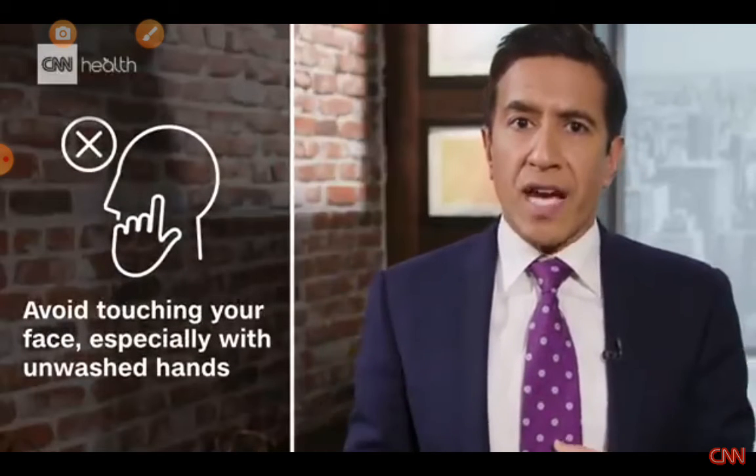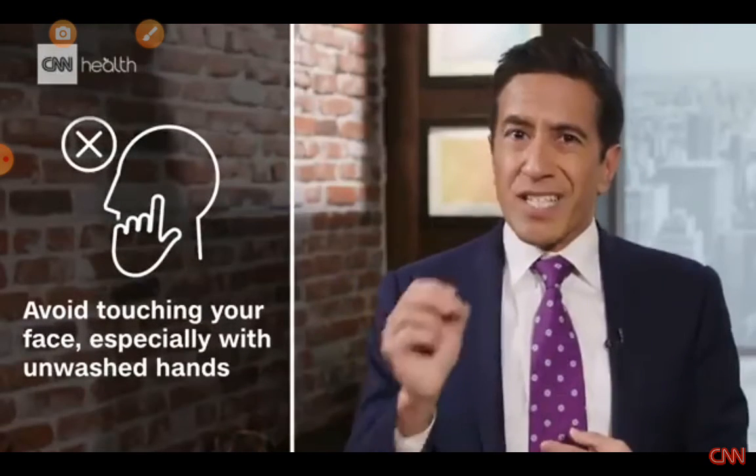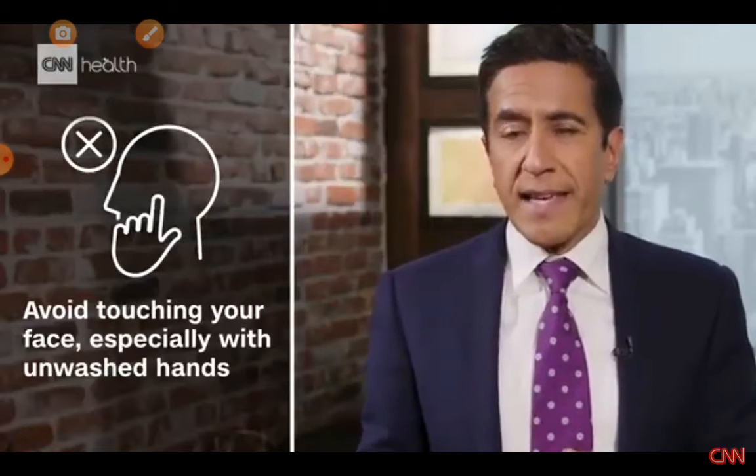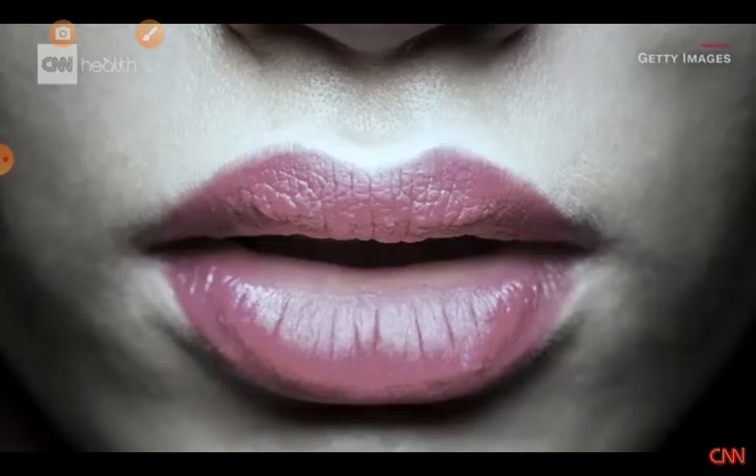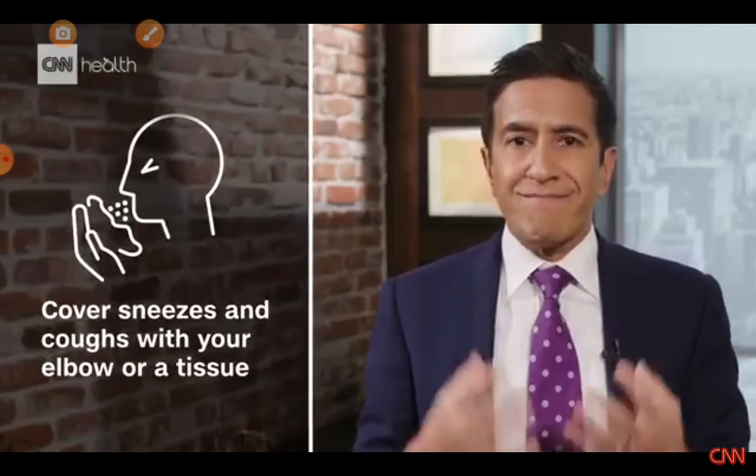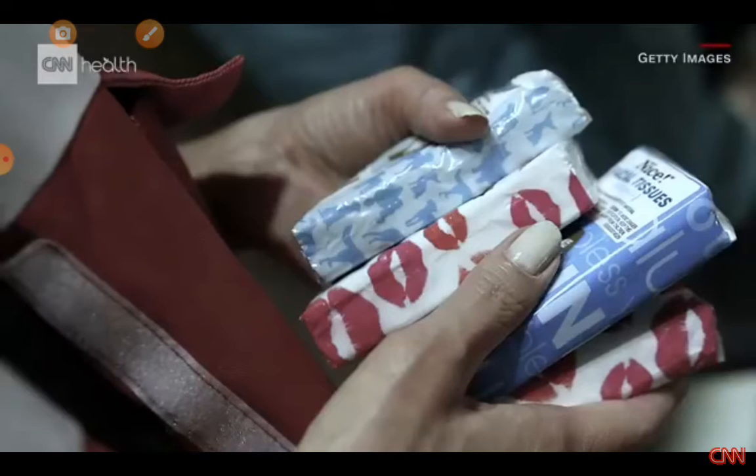What you're trying to do is avoid the airborne droplets that can spread the disease. Avoid touching your face at all. We do this hundreds of times a day. Avoid touching your face, but especially with unwashed hands, as the virus can enter your body through your eyes, your nose, and your mouth. If you do cough or sneeze, don't do it into your hands. Instead, use the crook of your elbow or use a tissue.